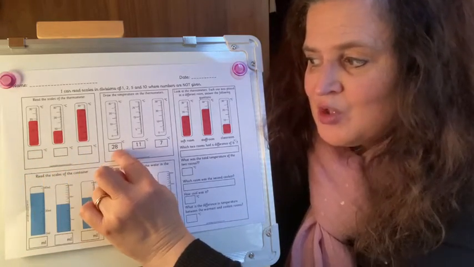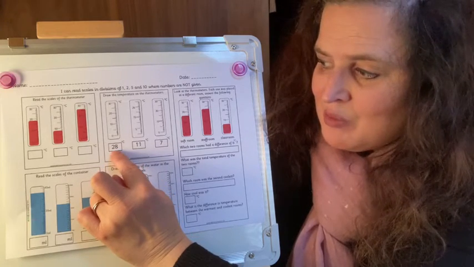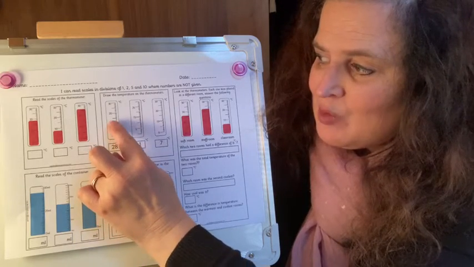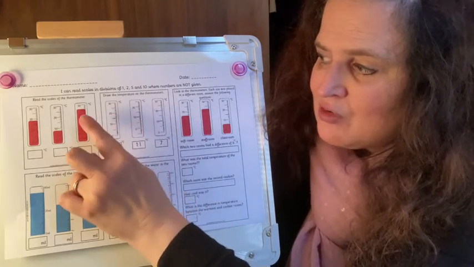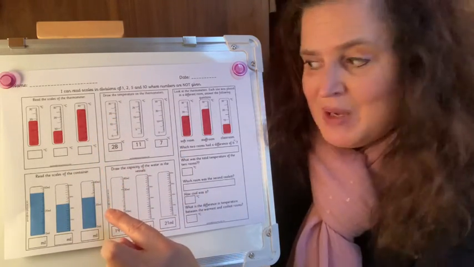In the second box, you've got to draw the line to represent that temperature. So you've got to represent 28. So decide where 28 would be on the scale, draw a line across the thermometer and colour in up to that line with a red pencil.